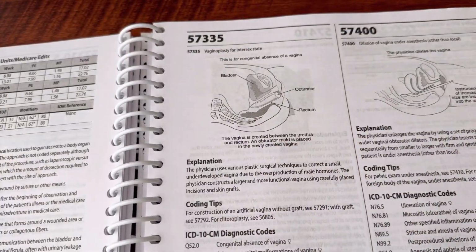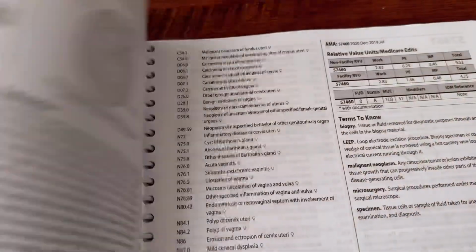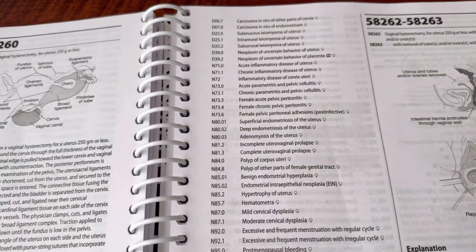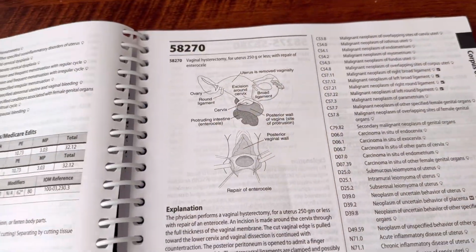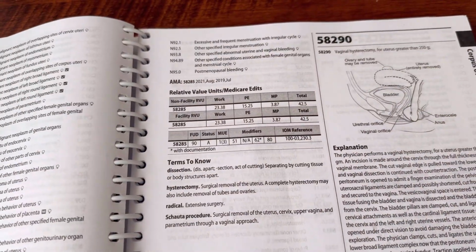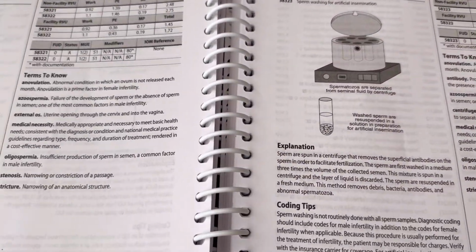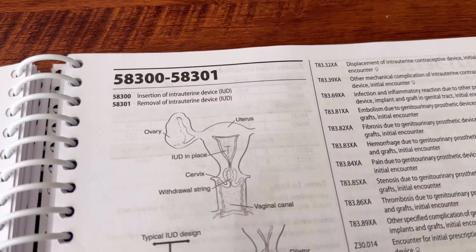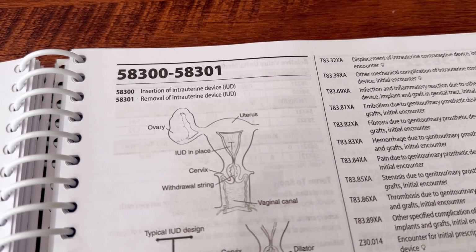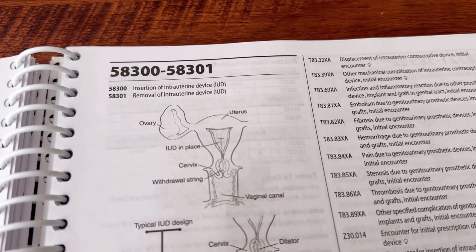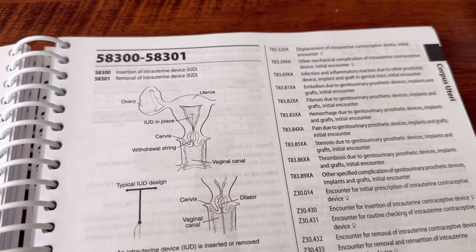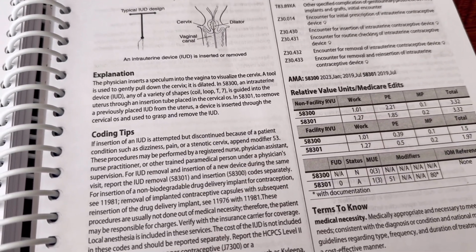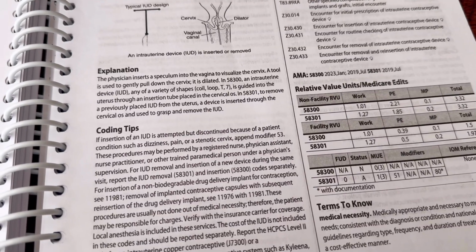So now we are going to look for our IUD removal code. We need the CPT and the ICD-10 code. And that is going to be almost there. Right here. So for the insertion, it's 58300, and for the removal, it's 58301. So that is the second CPT code that we're going to be billing. And then we have some explanation of the procedures as well as some coding tips.